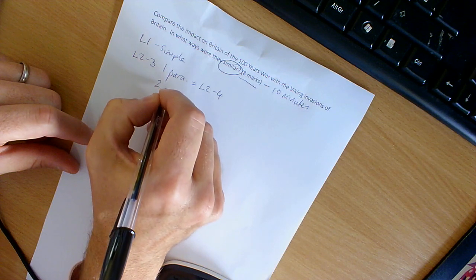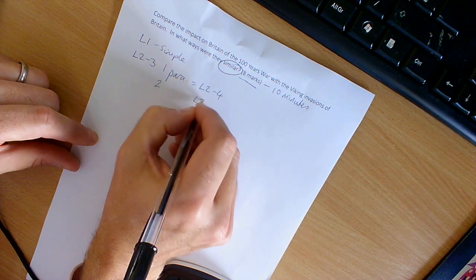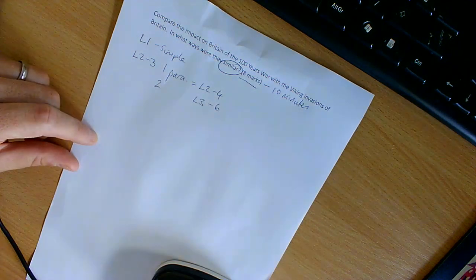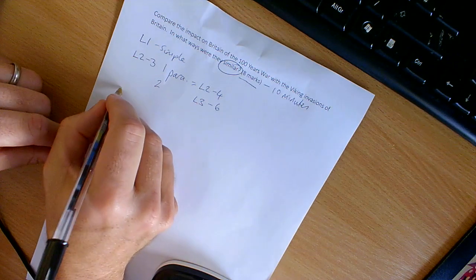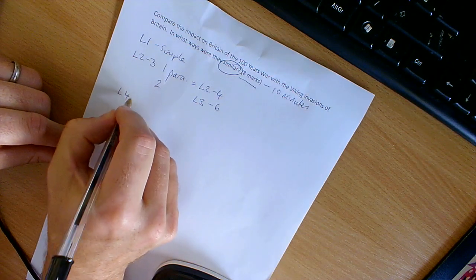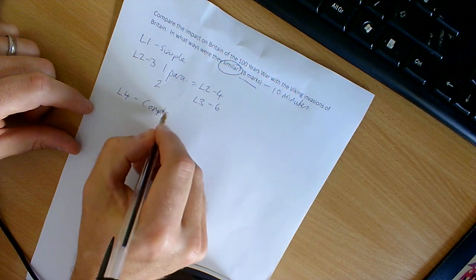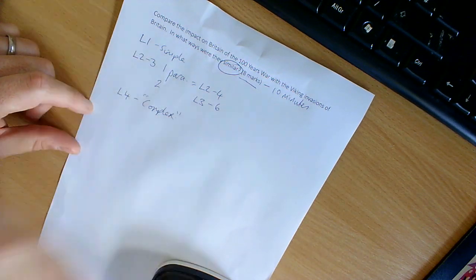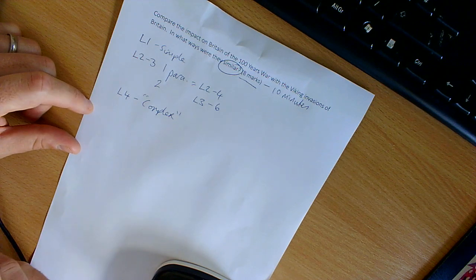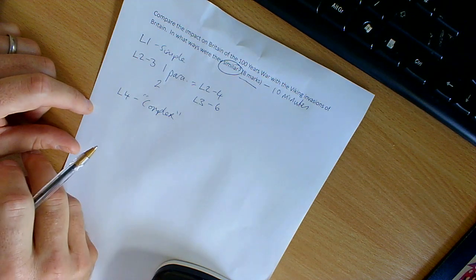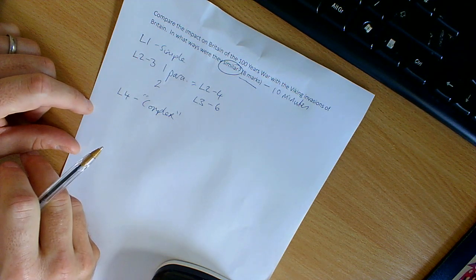If you can have 2 similarities, it will be a level 3 up to 6 marks. For a level 4, at least one of your paragraphs must be what they call complex. And hopefully I'm going to show you what I mean by complex as I do my answer now.